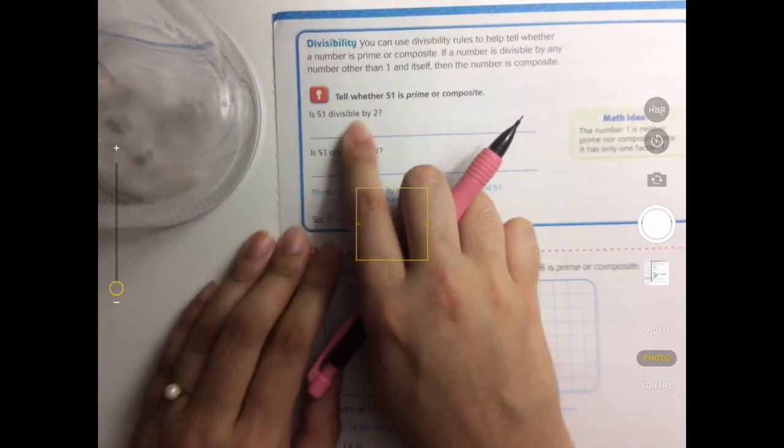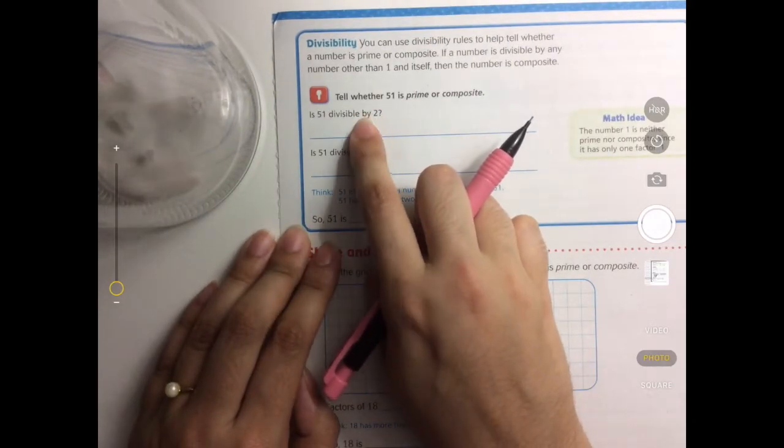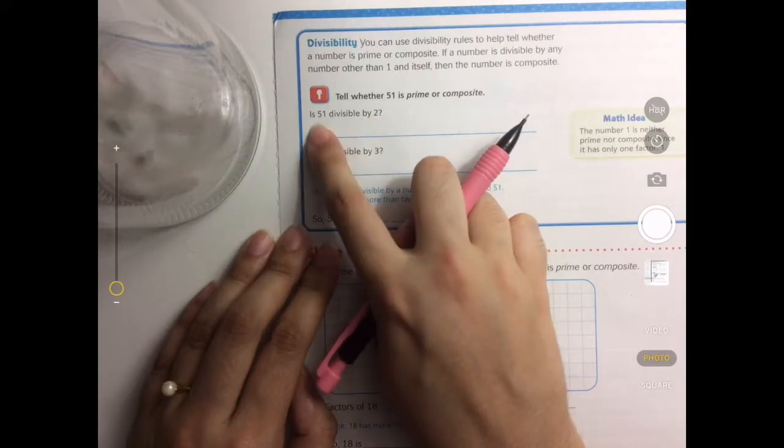Is 51 divisible by 2? Well, any number divisible by 2 can only be an even number, right? So we know that 51 is not divisible by 2 because this is not even.